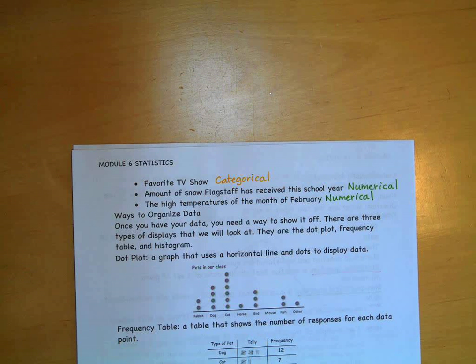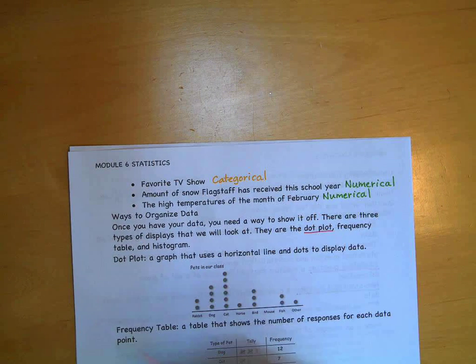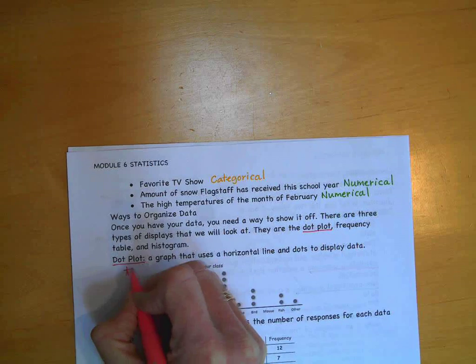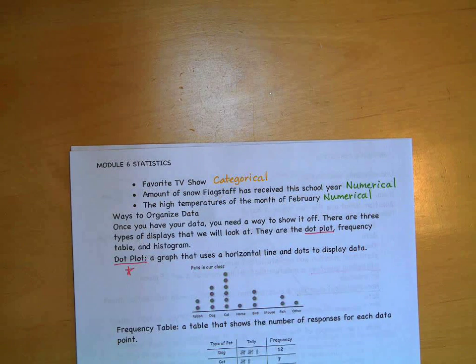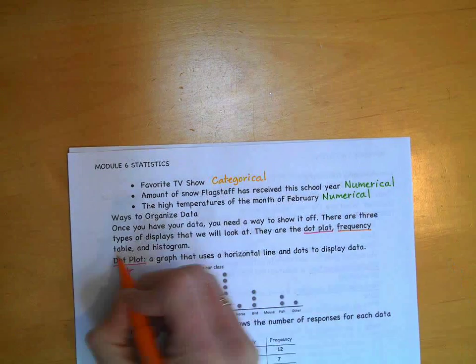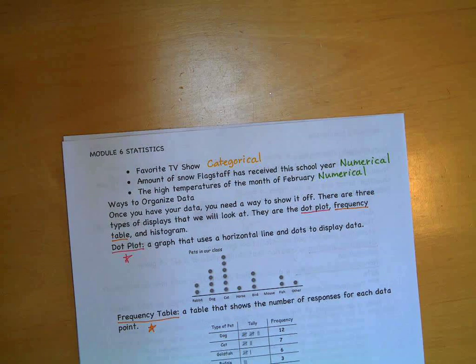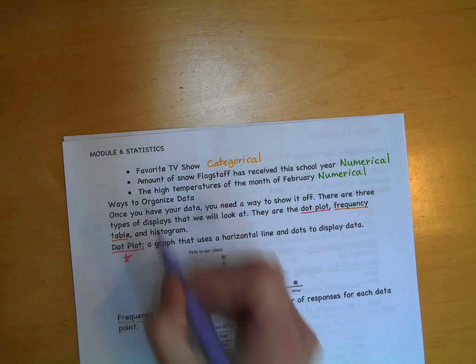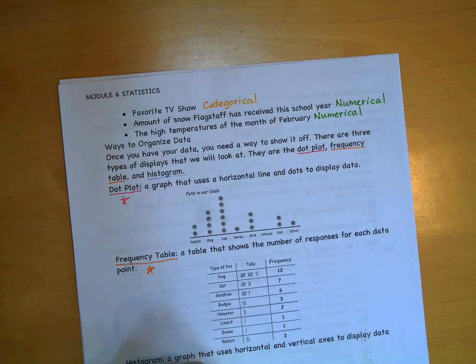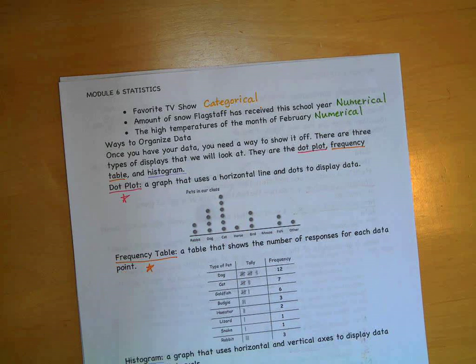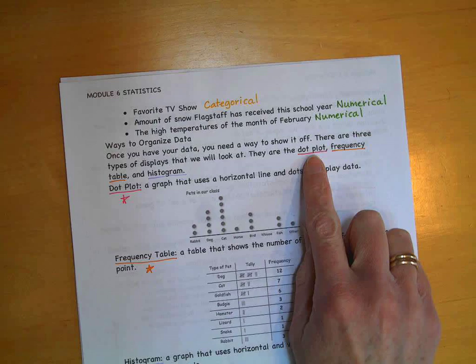Once you have your data, you need a way to show it off. There are three types of displays that we will look at. The three types of displays are the dot plot. Okay, so a dot plot might look something like this. I'll put a star. Okay, a frequency table is the second one. And this is a frequency table right here. And then we're also looking for a histogram. Okay, that's the third type. And so our histogram is right here. So we have three different ways to organize our data.